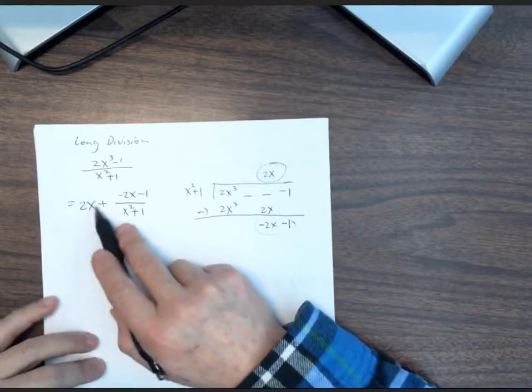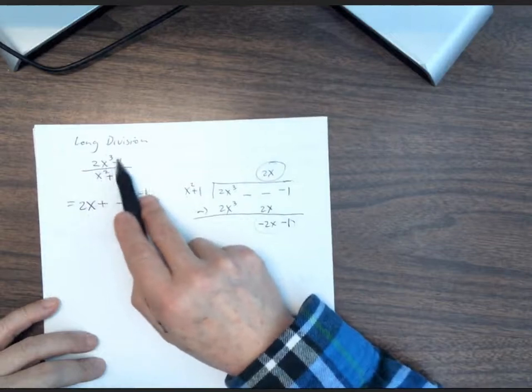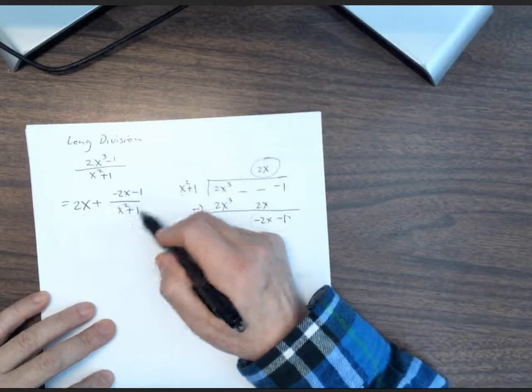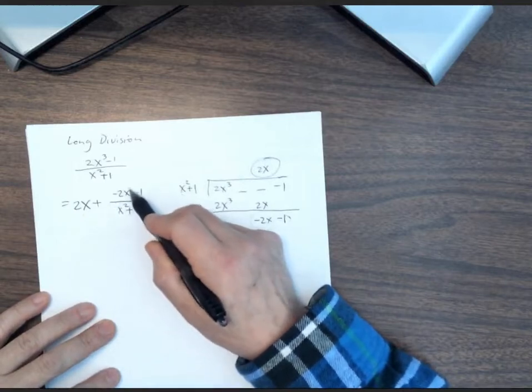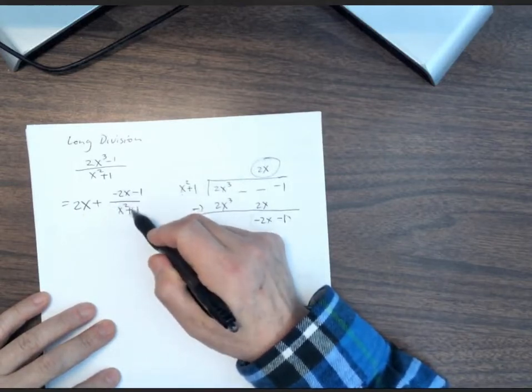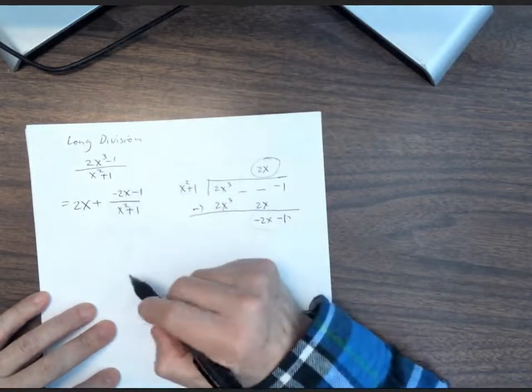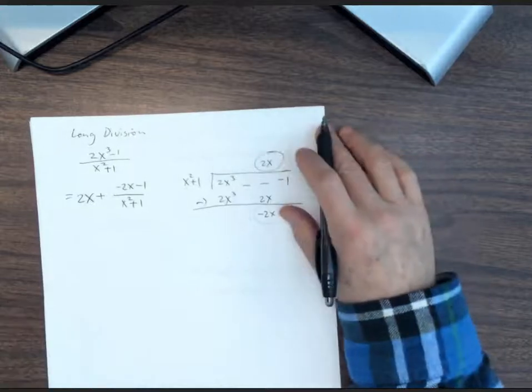When I say lower order, I mean it's definitely lower order than that. It's a polynomial, and a proper fraction. The order here is first order, this is second order, so the bottom is higher order. Now it's a proper fraction.